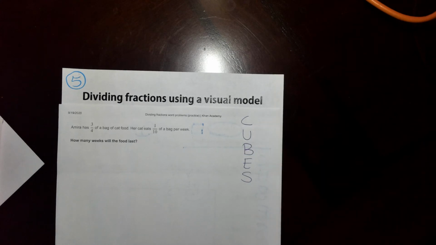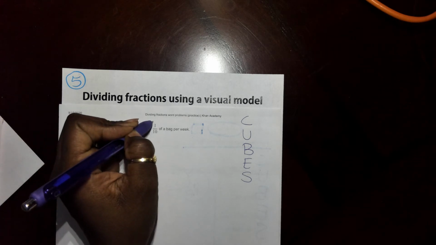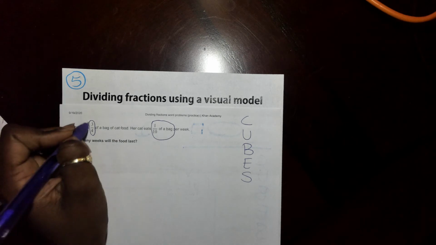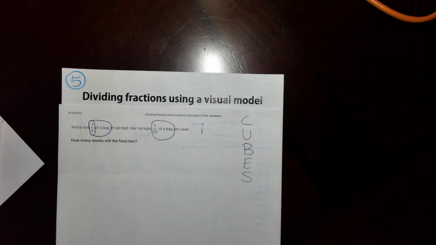So the first thing we need is: Amir has 3/4 of a bag of cat food. Her cat eats 1/10 of a bag per week. How many weeks will the food last? Okay. The first thing we need under the CUBES method is to circle any numbers and units. 1/10 of a bag. She has 3/4 of a bag. So those are our numbers and our units.